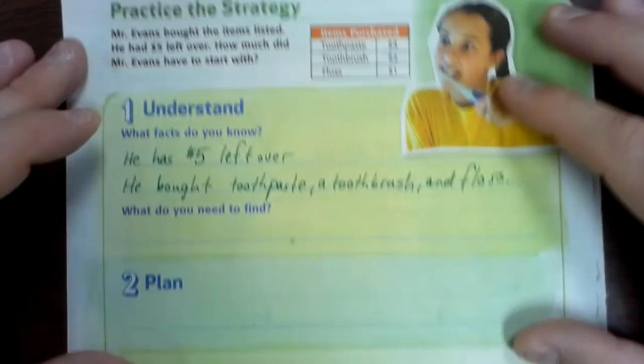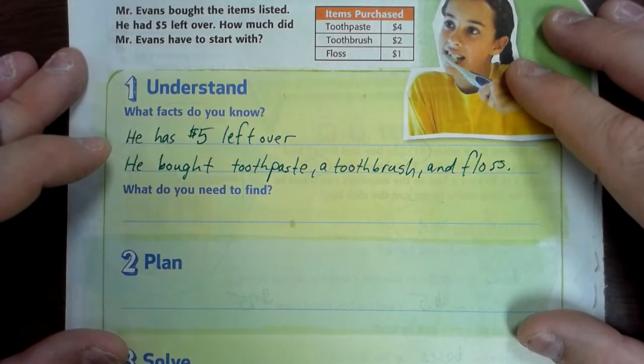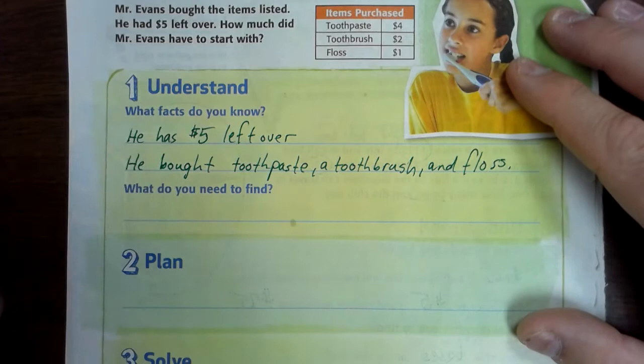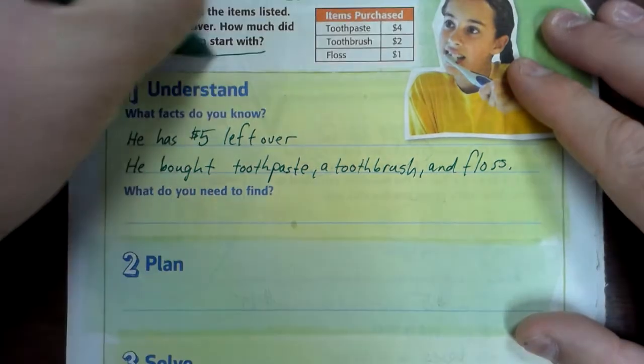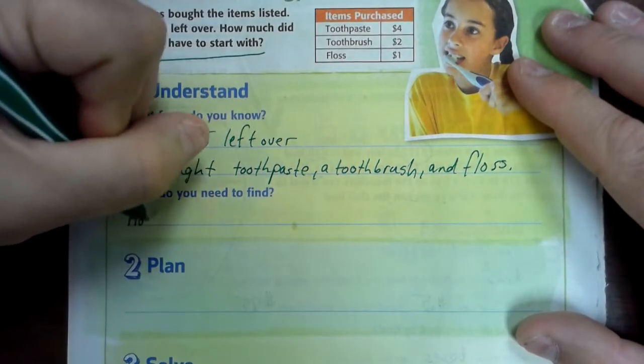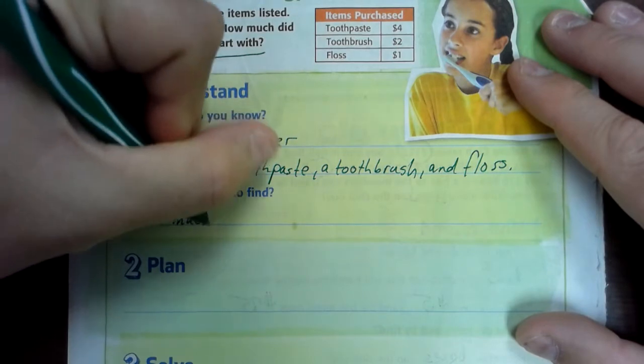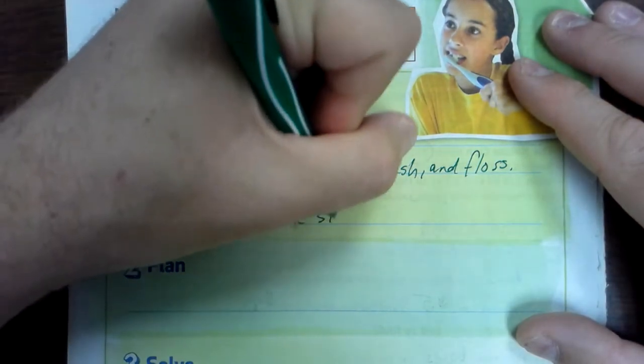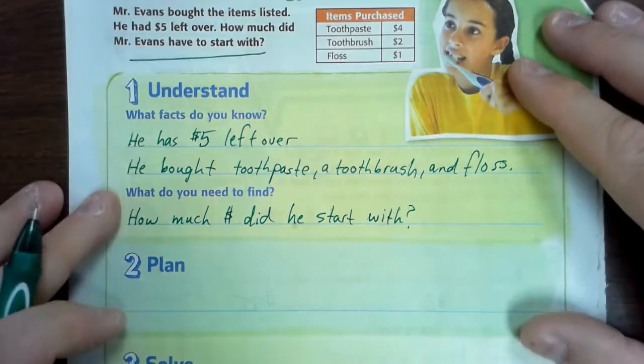Again, we just organize our thoughts and we see that, hey, he's got that left over and he bought toothpaste, a toothbrush. So what do we need to find out? Well, how much money did he start with? Question mark. How much money did he start with?